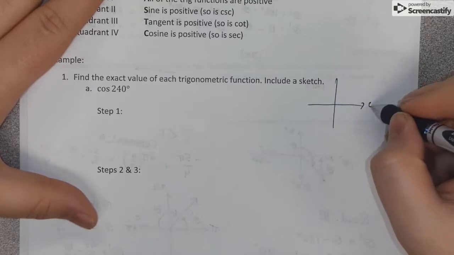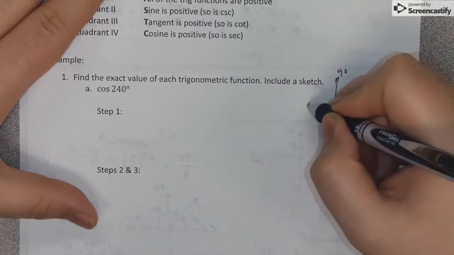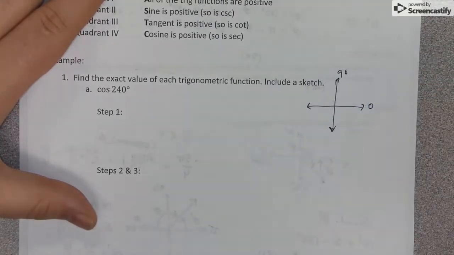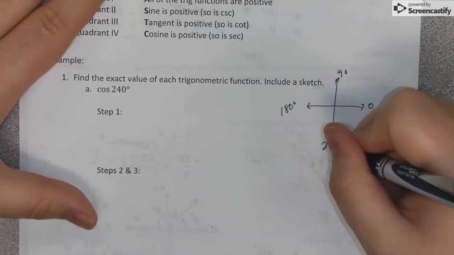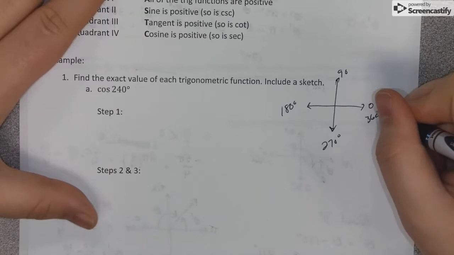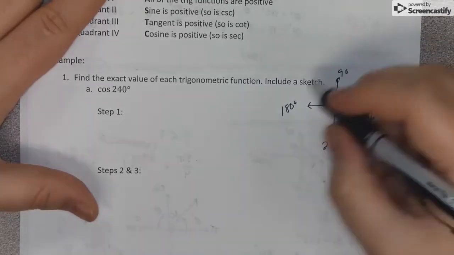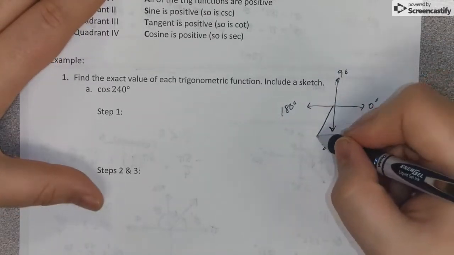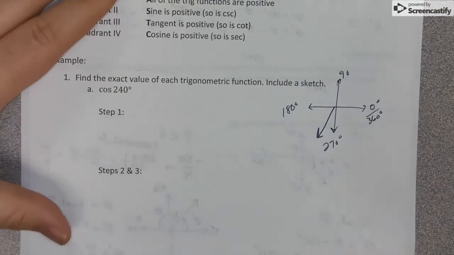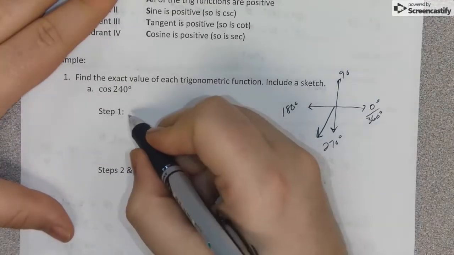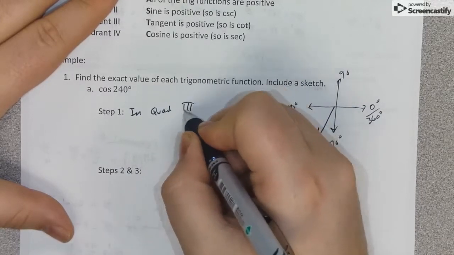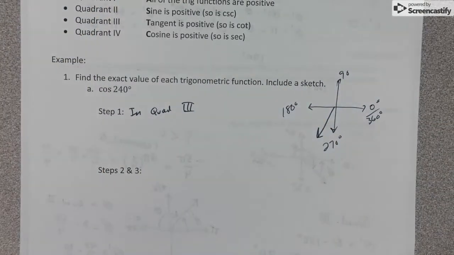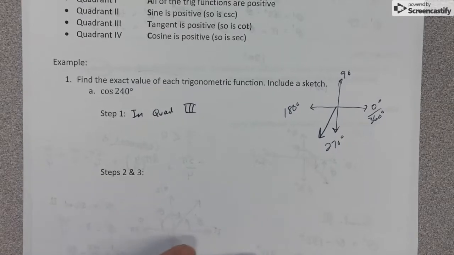So this is 0, 90, and I'm using degrees because I'm given degrees. If I was given radians, I would label this using radians. So 240 would be in this region over here. So that would be quadrant 3. So this is in quadrant 3.